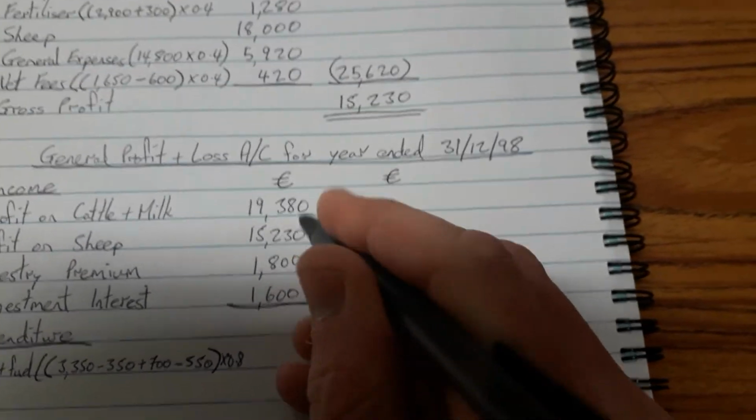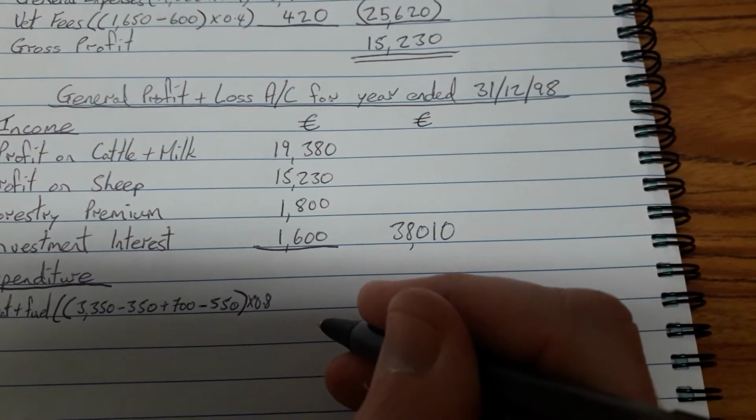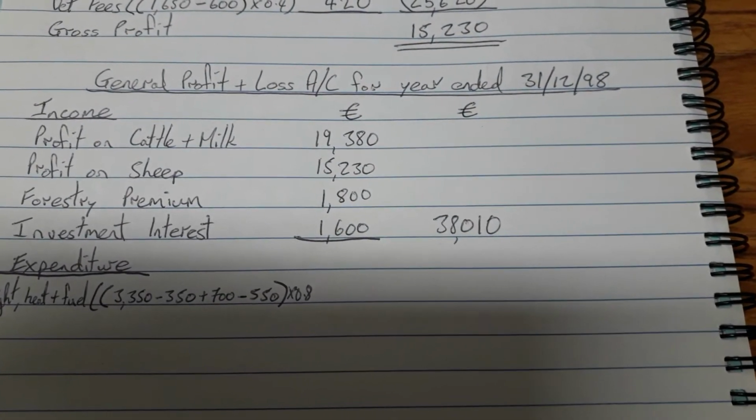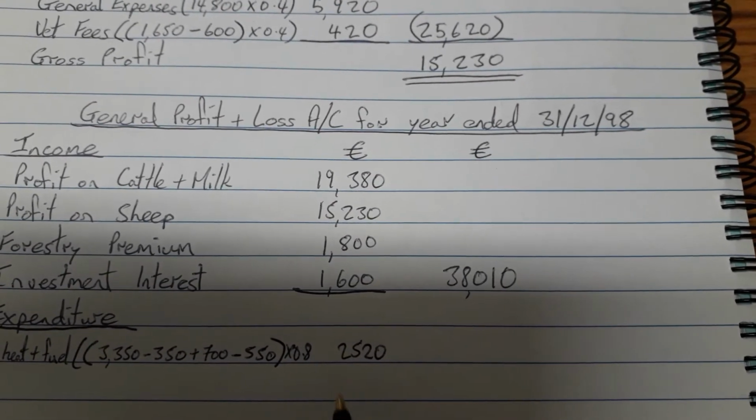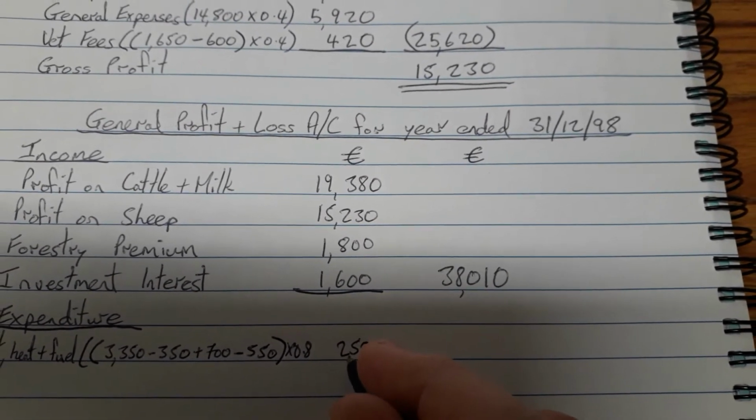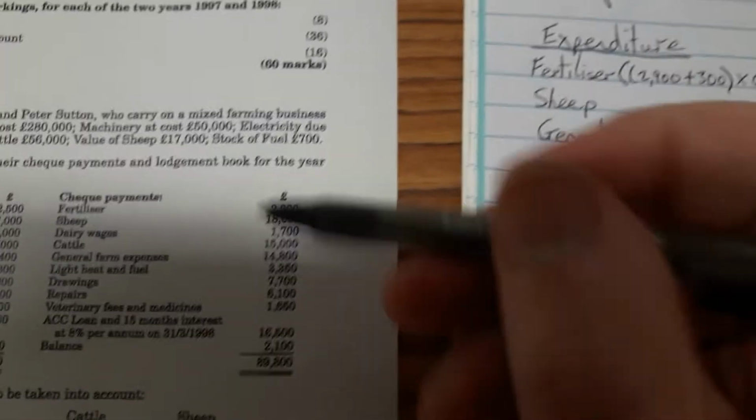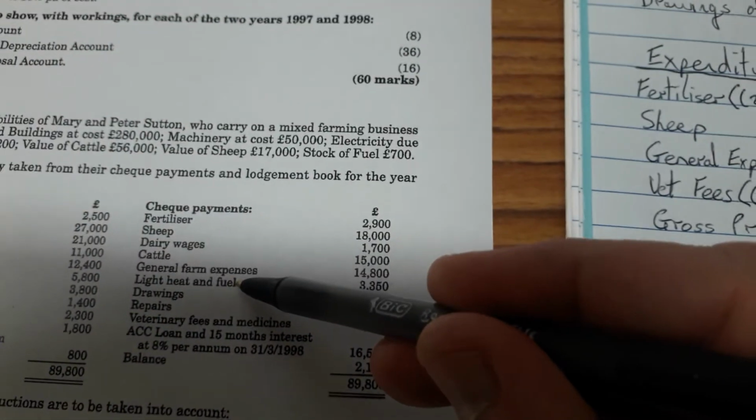Now, it's going to be very tight here. I might have to move my figures over a small bit. I'm going to pause and calculate that. And that came to 2,520. 2,520. So our next item, let's see. We had light heat and fuel.